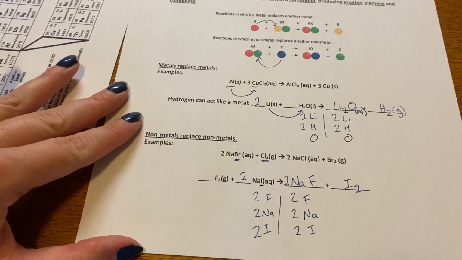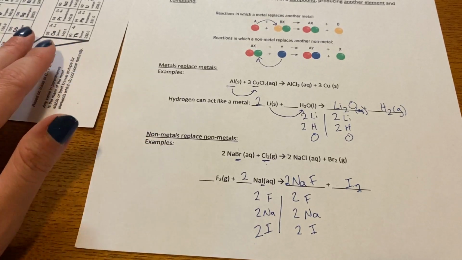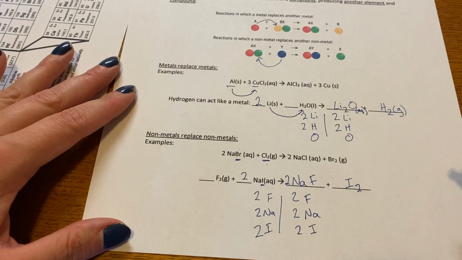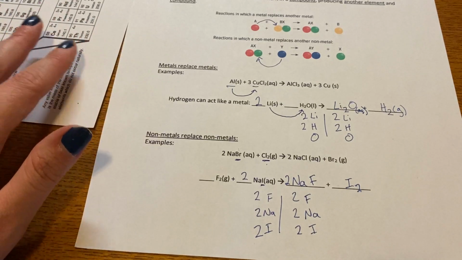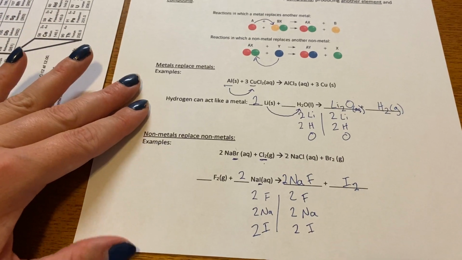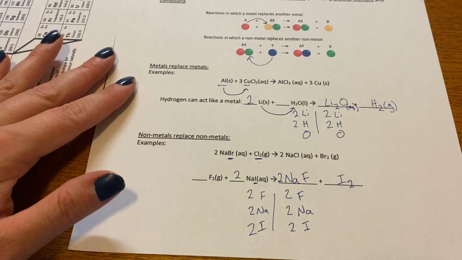There are some practice questions for you to try identifying, and then if you want a challenge, you can try predicting the products. And then when you're ready, you can come back and watch part 2.